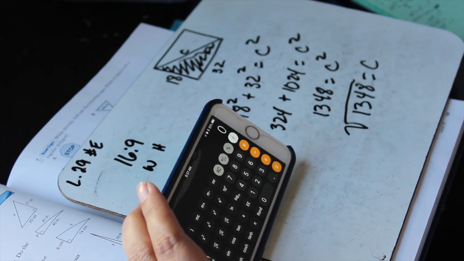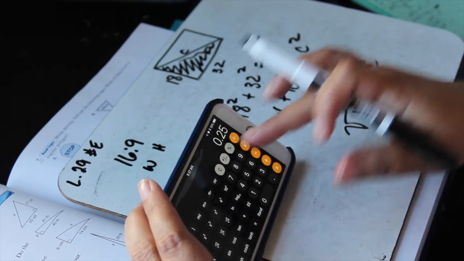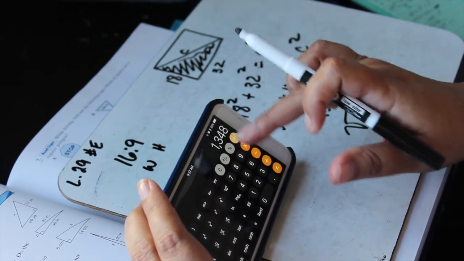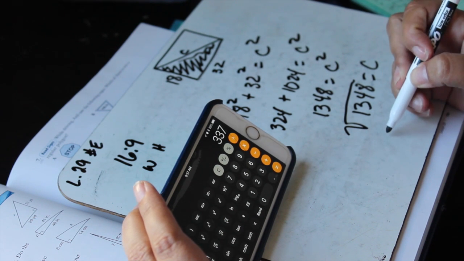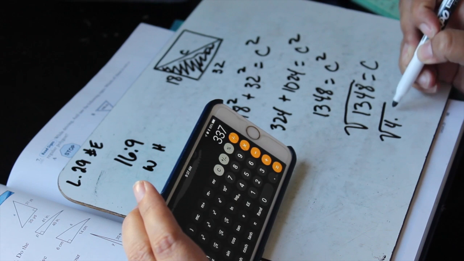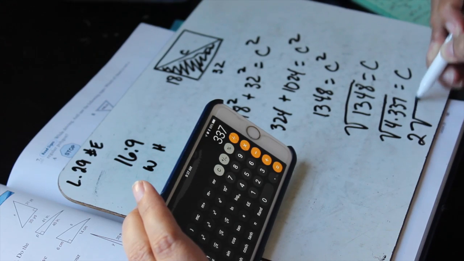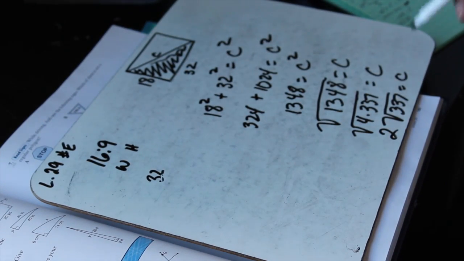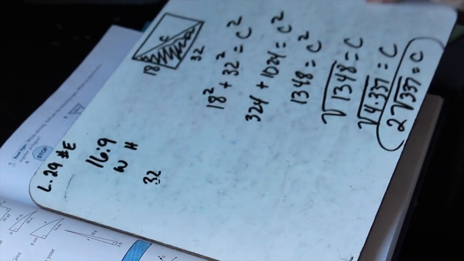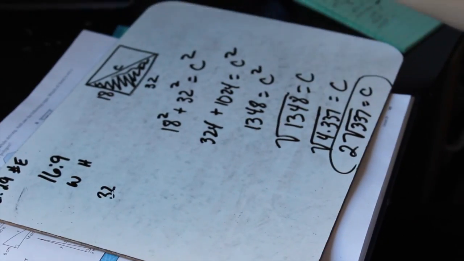So let's try the smallest one, which is 4. Is 1348 divisible by 4? 1348 divided by 4 is 337, which is an odd number. So the square root of 4 times 337 equals c, which means 2 times the square root of 337 equals c. And that actually turns out to be the answer, because you can't reduce it any further. So hope that made sense to you, Sarah.